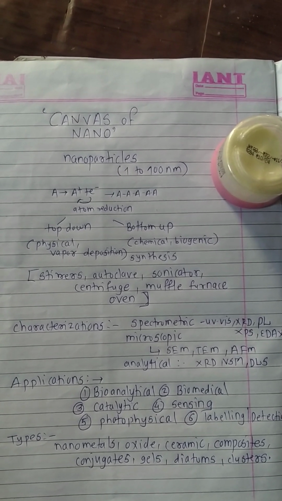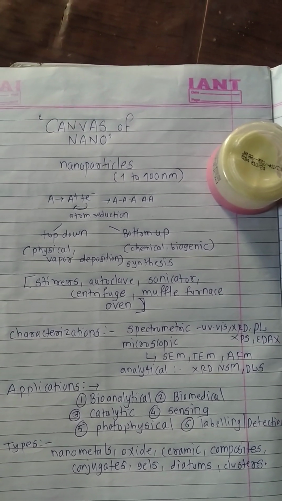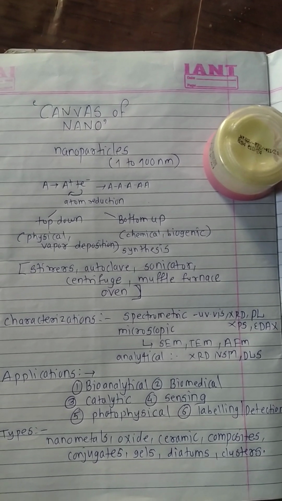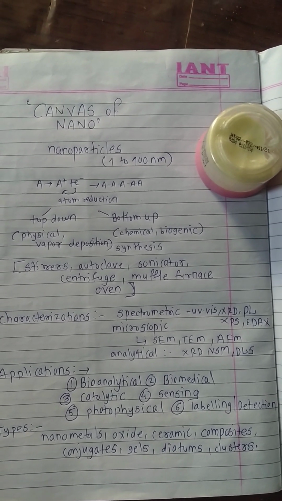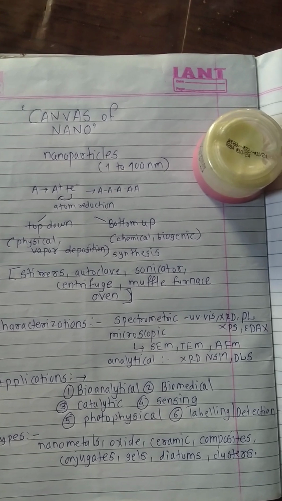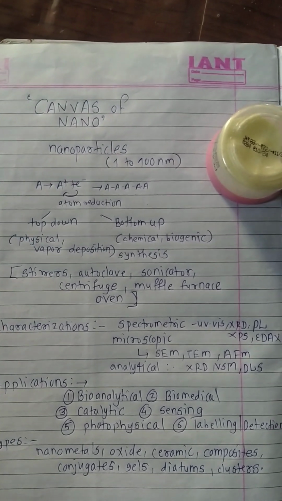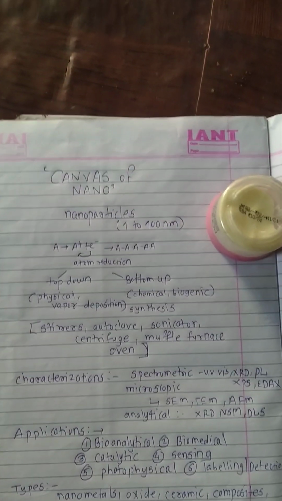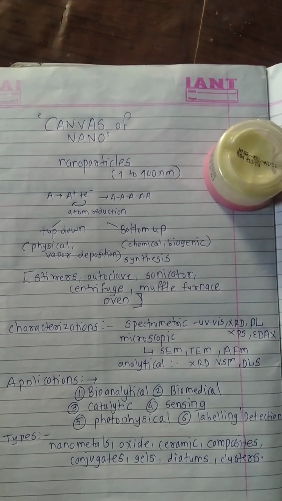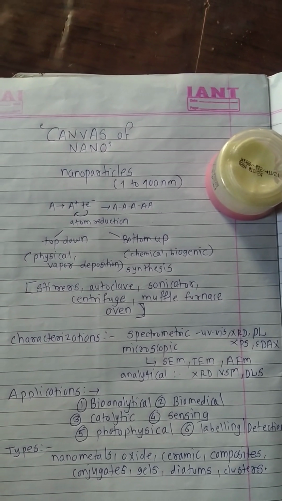So what are the types of these nanomaterials and nanoparticles? They are present in nanometal forms. They are oxides, nanooxides, ceramics, nanocomposites, nanoconjugates, conjugates of the molecules with the metals. Then gel forms of the nanomaterials are present, diatomic forms are there and cluster forms.